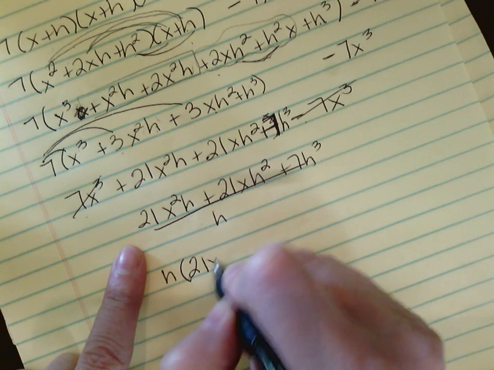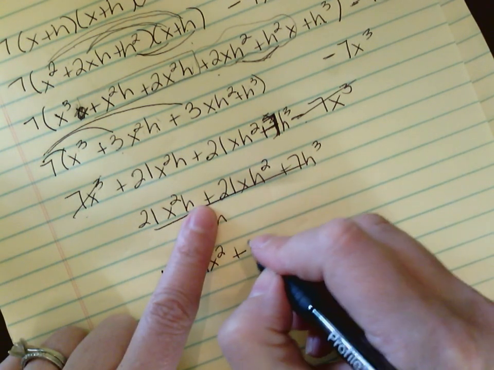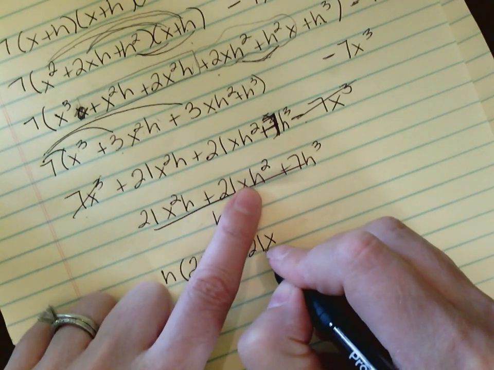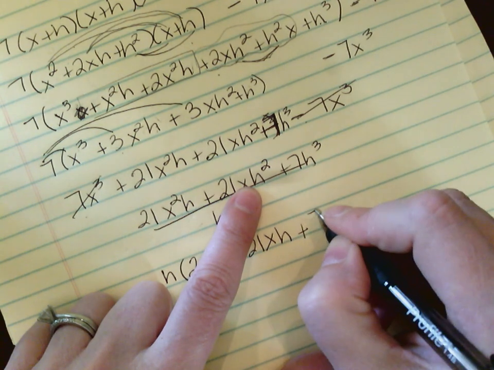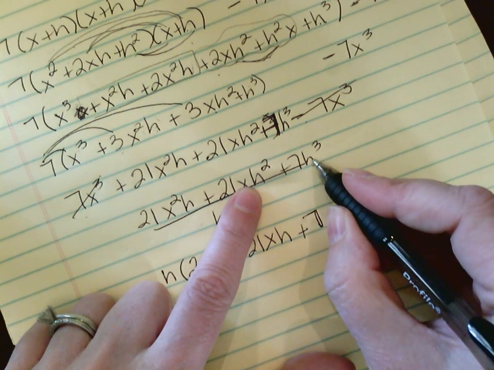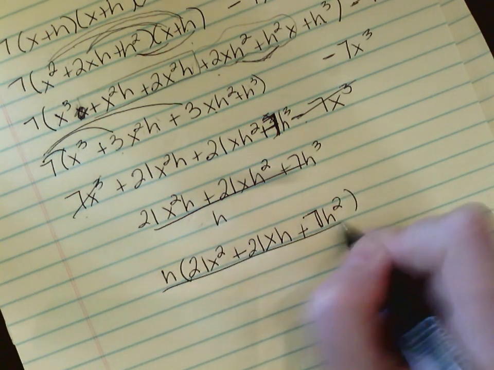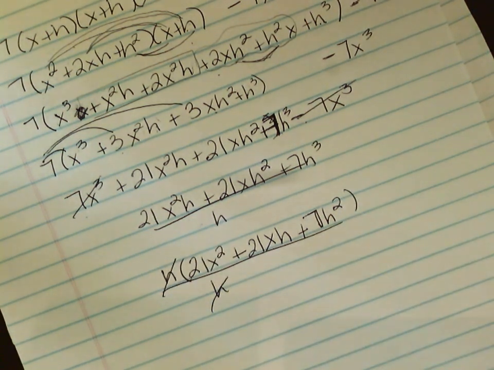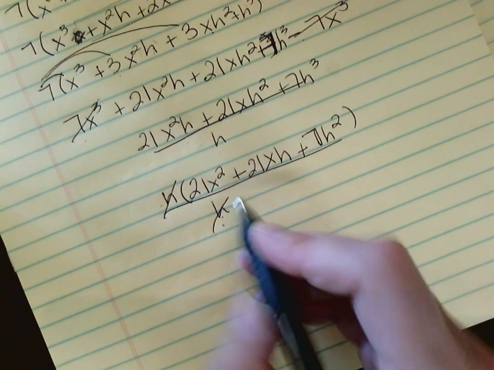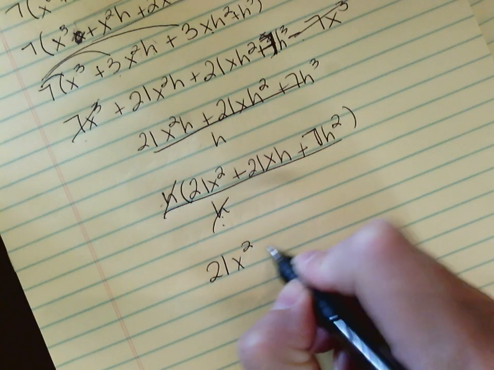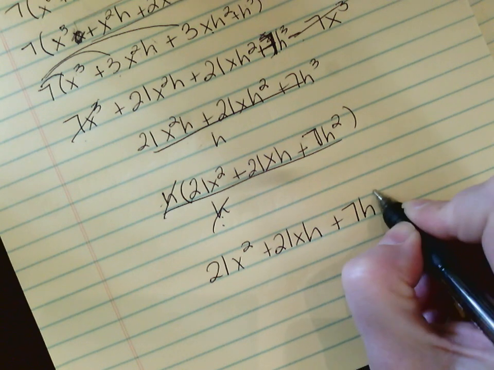I have 21x squared. I pulled out the h. Plus 21x. If I pull an h out of here, I still have an h. Plus 7. If I pull an h out of here, I still have h squared. Again, all over h. So let's see what is left since those h's cancel. I have 21x squared plus 21xh plus 7h squared.